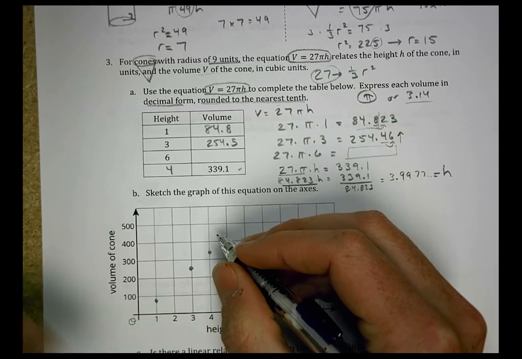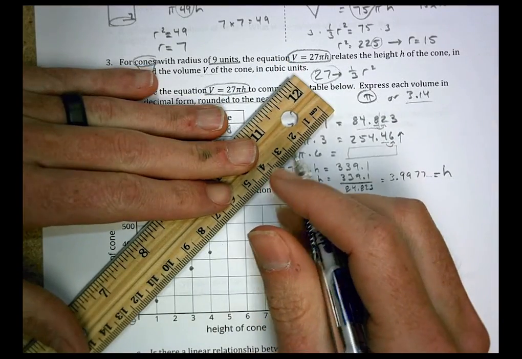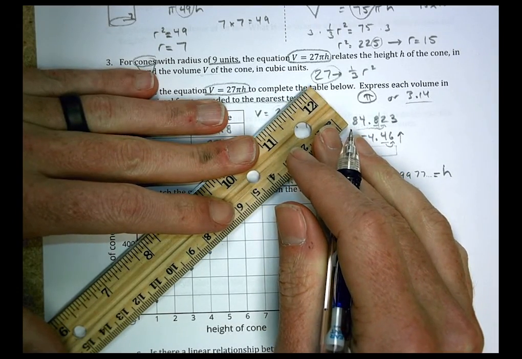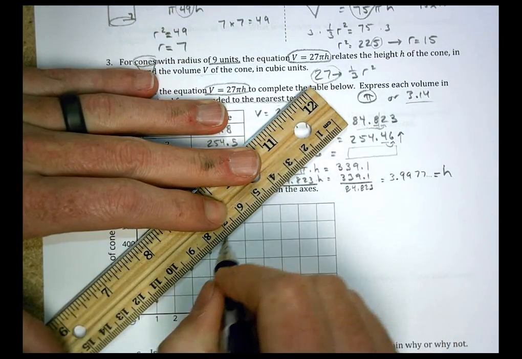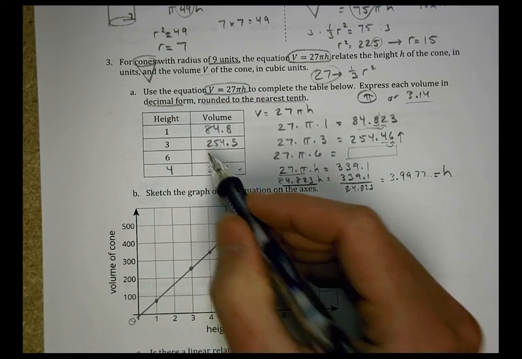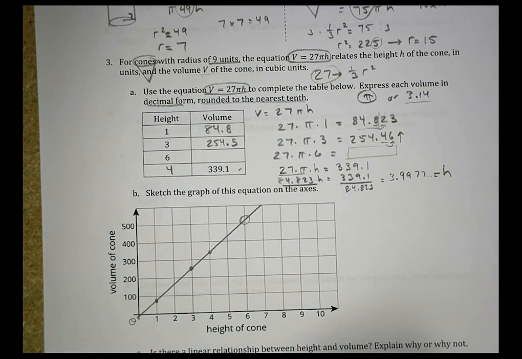So now if you use your straight edge, your ruler, and you draw that out from 0, you can create a nice line connecting all those dots. That looks something like this. So as you're working on what the volume was for 6, you could estimate it's going to be somewhere right about here. It looks like it's a little bit more than 500. So if your answer was about 500 or a little more than that, you probably got that right.